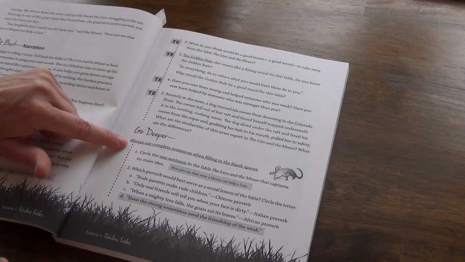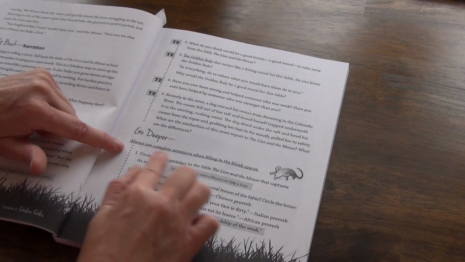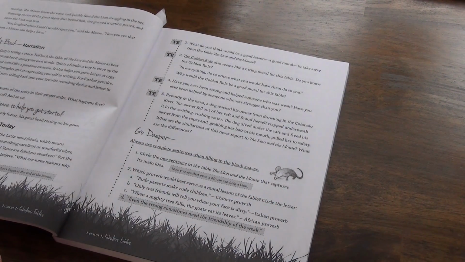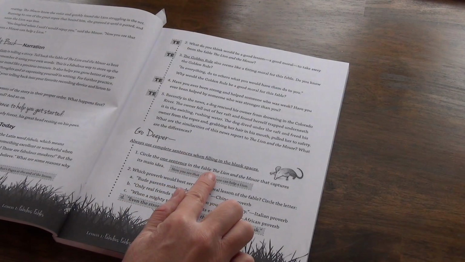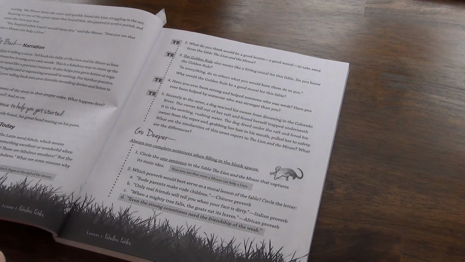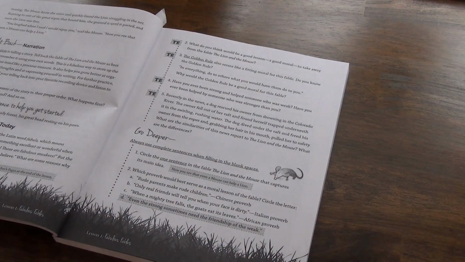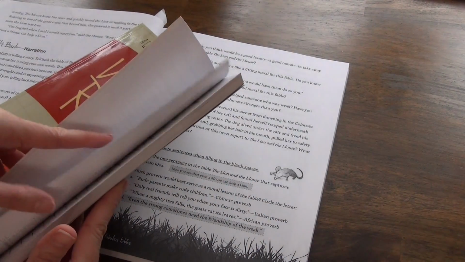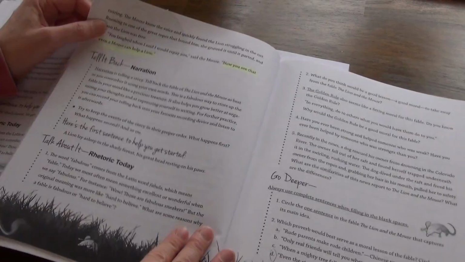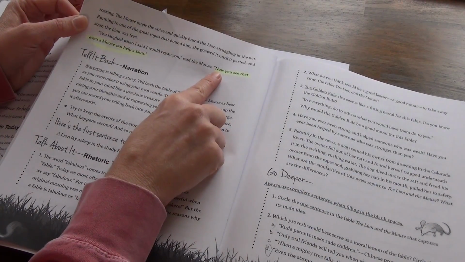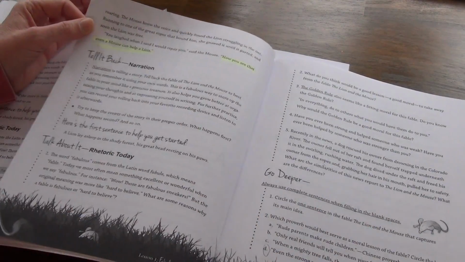Always use complete sentences when filling in the blank spaces. So this is a reminder that I'm going to give my student. Number 1, circle the one sentence in the fable, The Lion and the Mouse, that captures its main idea. Little square box is giving me the answer. I go to her book, page 5, and this is where she actually highlighted it. So she came back and she highlighted, now you see that even a mouse can help a lion.